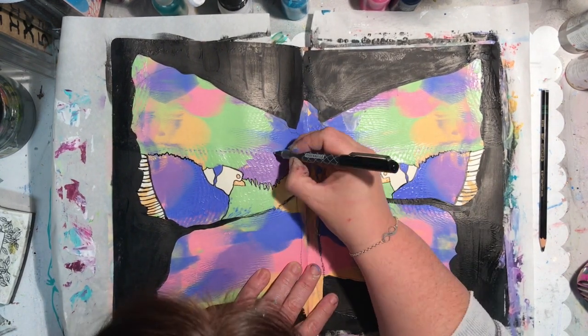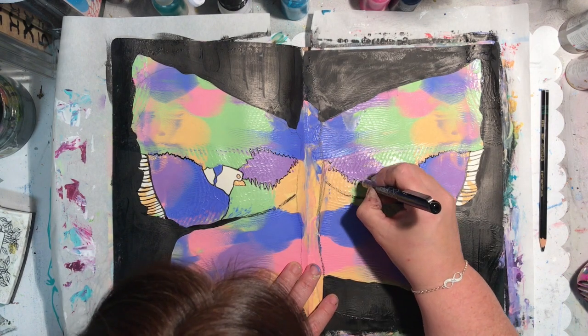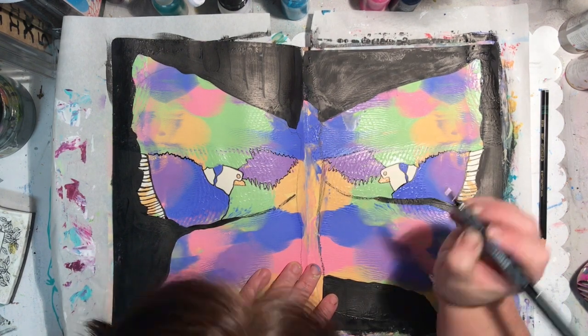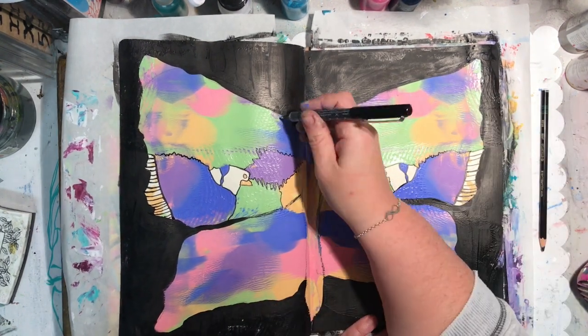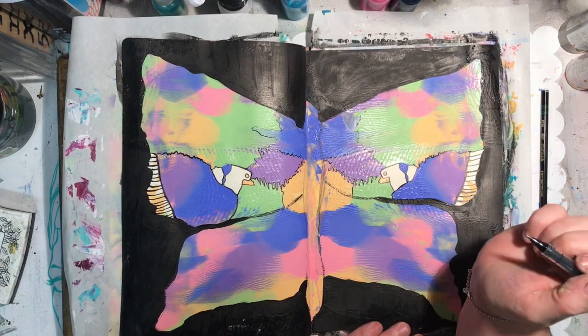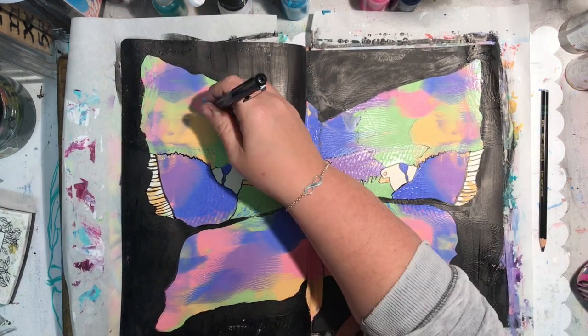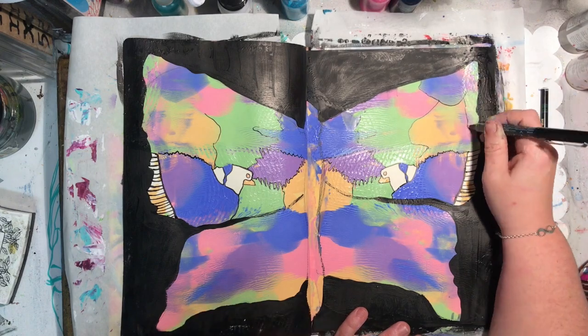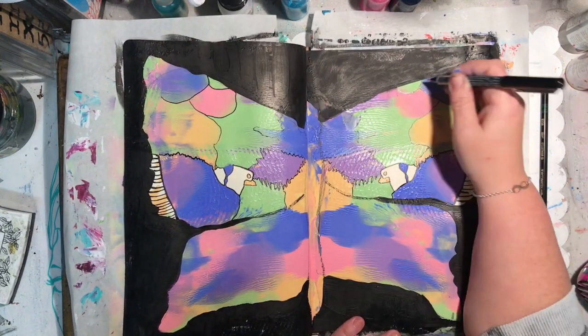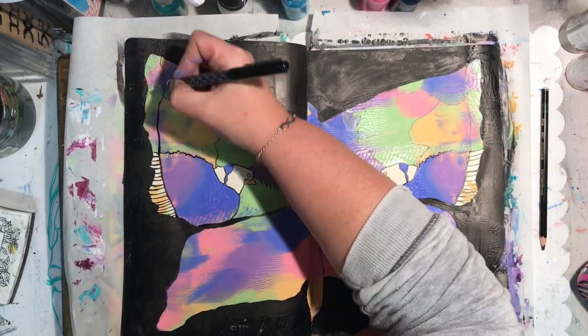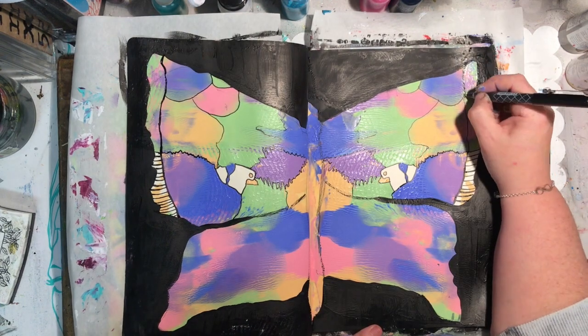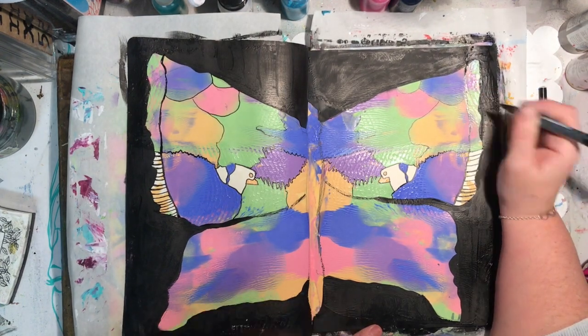And because it was a butterfly, and because of the way I created the butterfly, getting that symmetrical colour on either side, obviously I wanted the same patterns on either side as well. So this is just going in and marking out the areas I wanted to have, and then going back and putting the doodles in.